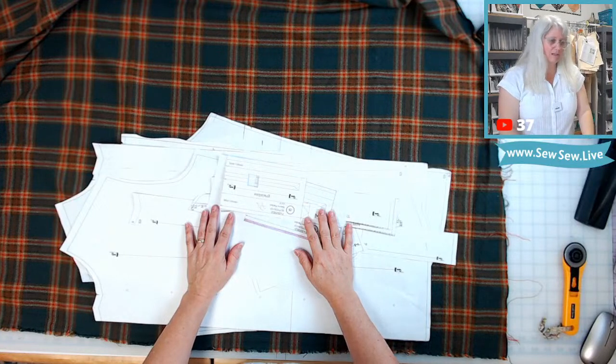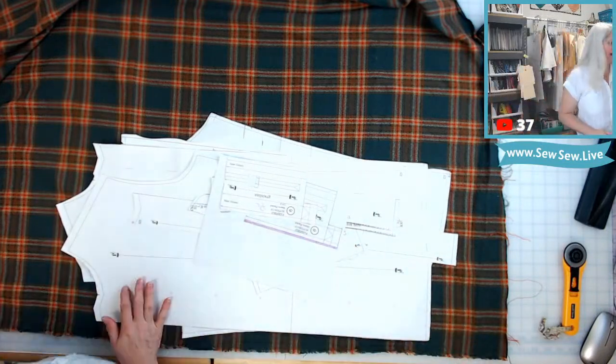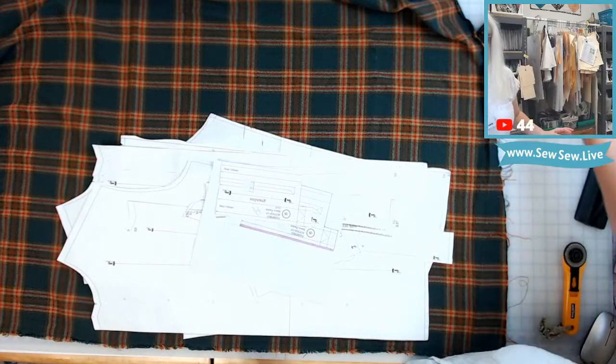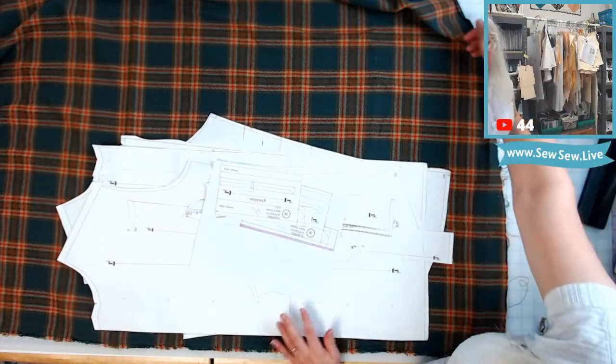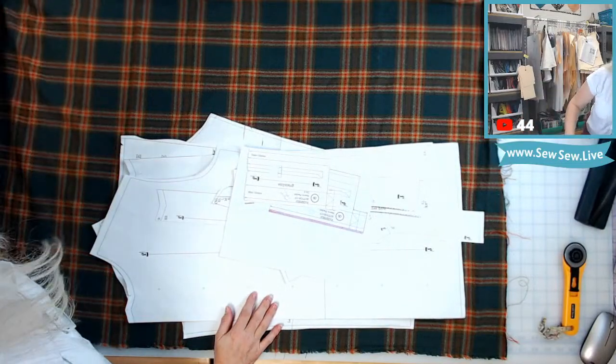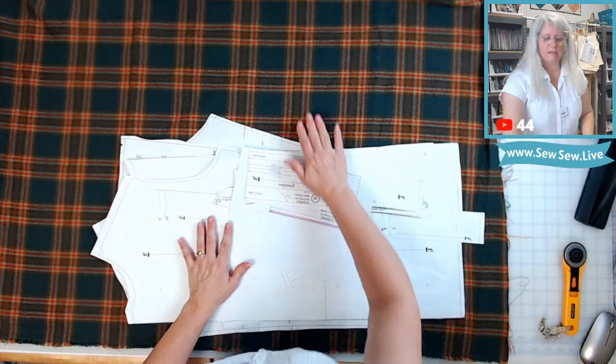Oh, it doesn't give much, Sarah? You might try it. What could you use for leather as a good muslin? I mean, I think your idea of felt is probably going to give you a really good idea. Just remember, it can give a little bit.